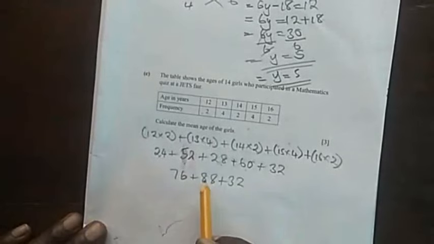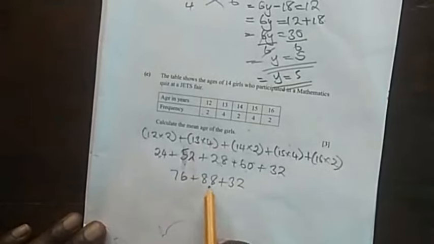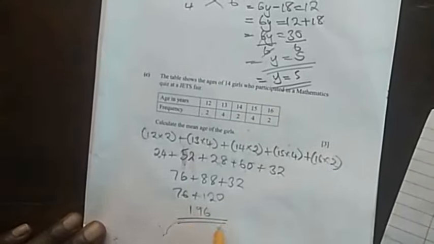As you can see, this and this will give us a whole number. We're going to say 76 plus 120, then this will give us 196. Okay, so it's going to be 196. This is the total ages.